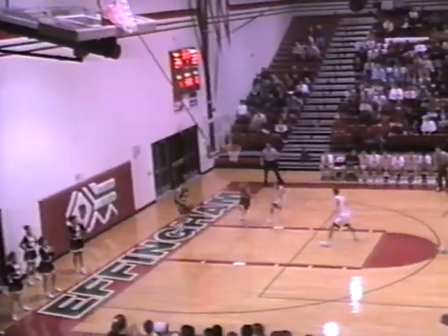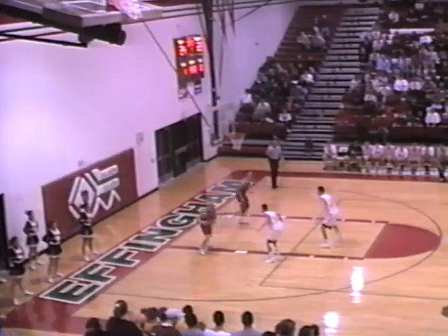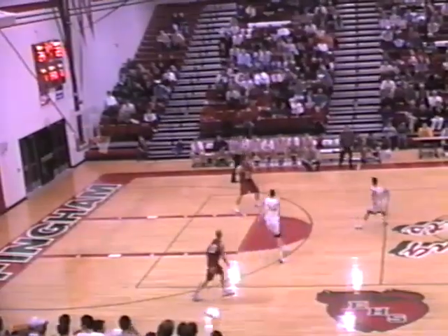And you were right, Rich. The Shoes have come out. They have increased that full court man-to-man pressure. Well, that's what they've got to do. They've got to take the pressure to the Effingham offense now.